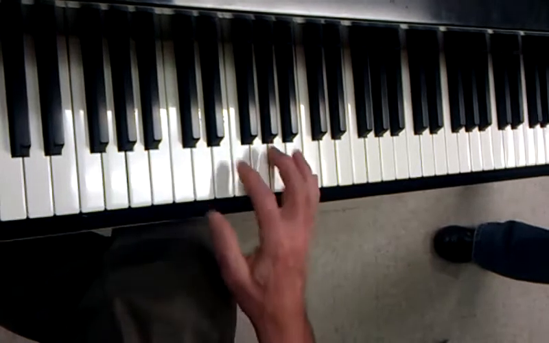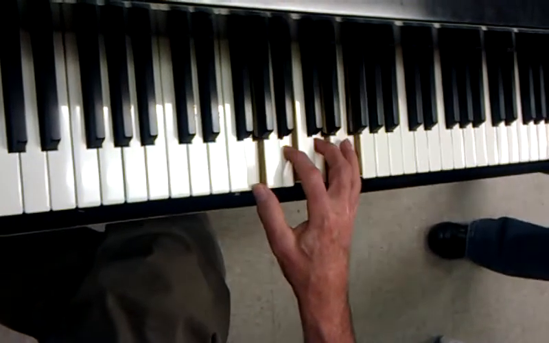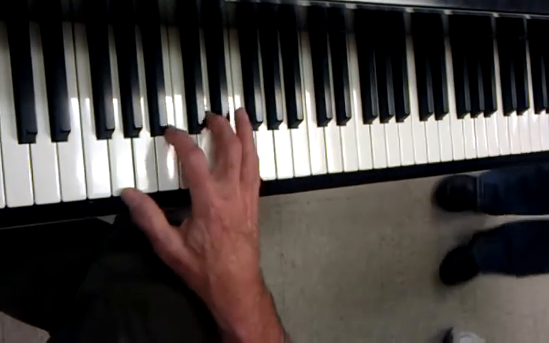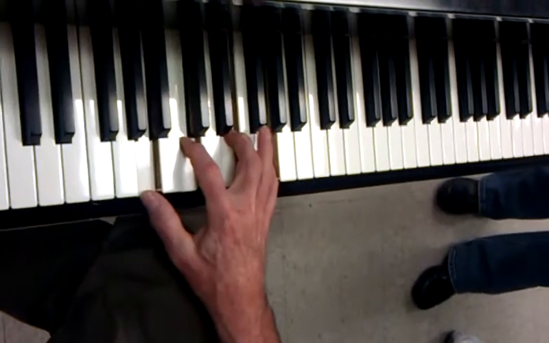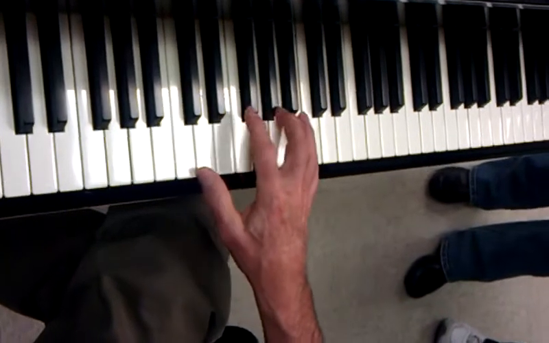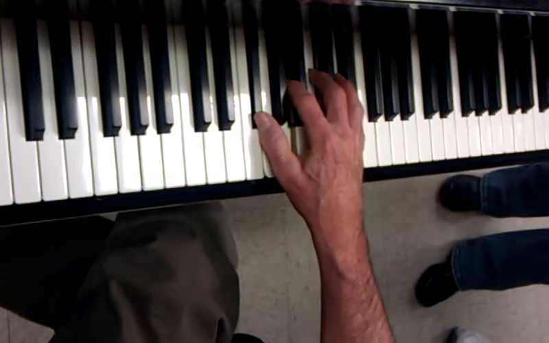So in any key, be it C, each of these chords has an inherent quality. Key of G: major seventh, minor seventh, minor seventh, major seventh, dominant seventh, minor seventh, half diminished.